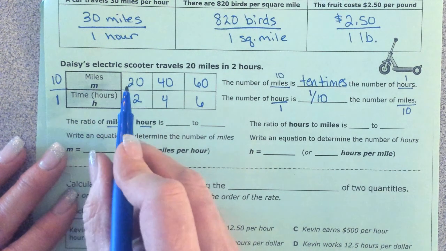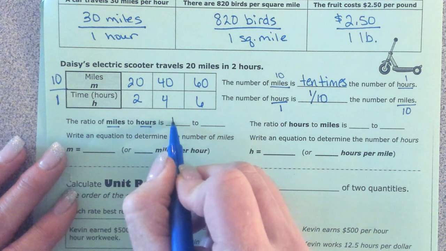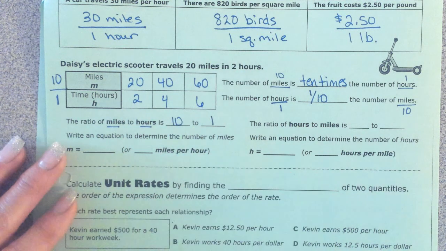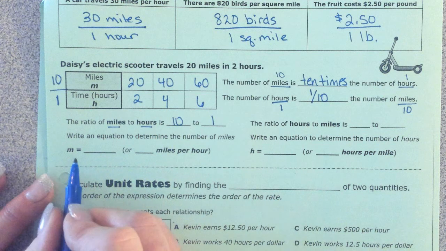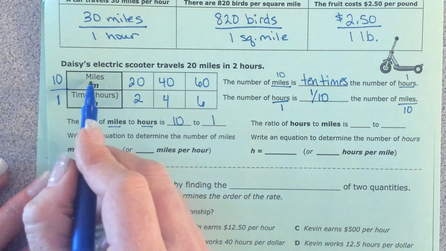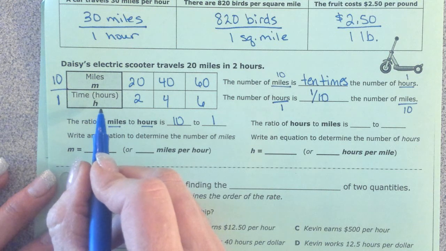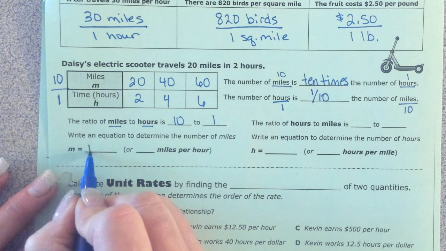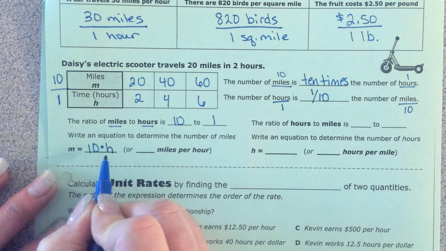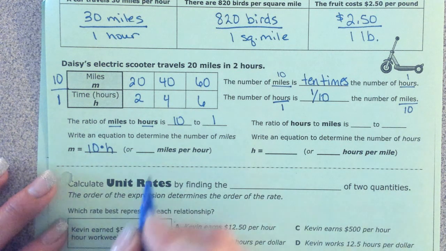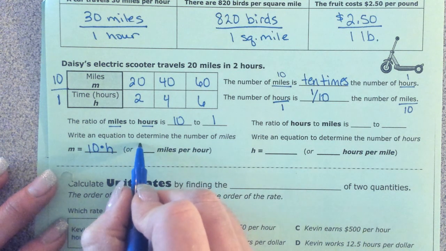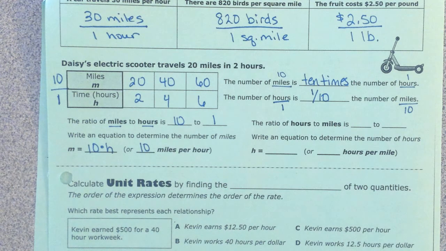Okay, the ratio of miles to hours. First I start with the miles. We'll start with, let's use 10. 10 miles to 1 hour. And the way I calculate the miles, how do I get these numbers all up here? I take the hours and times them by 10. So we're going to write 10 times the hours, and that equals the miles. Or the way humans talk, we say I traveled 10 miles per hour.